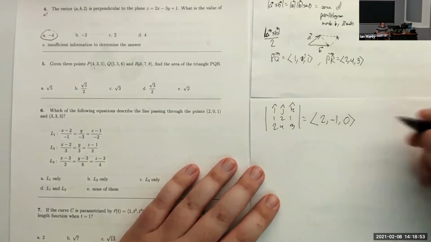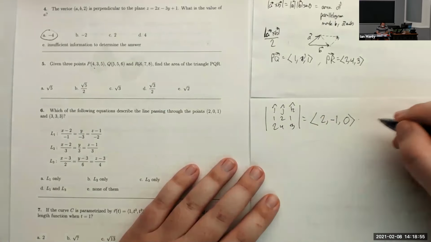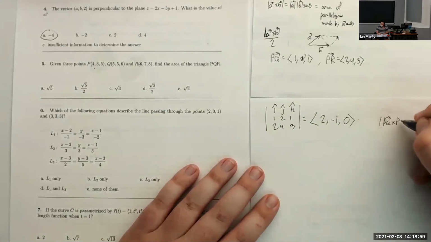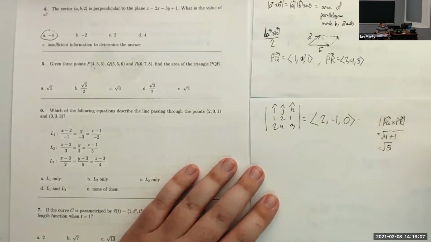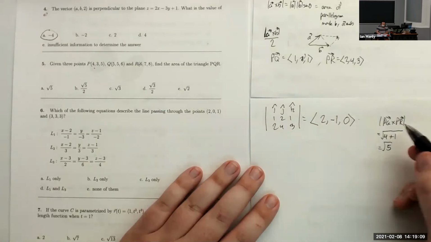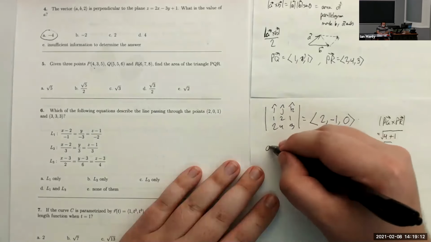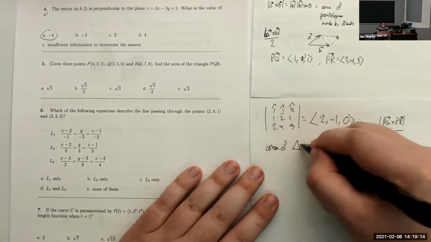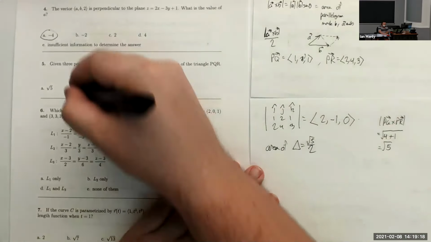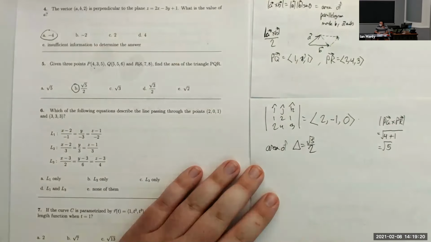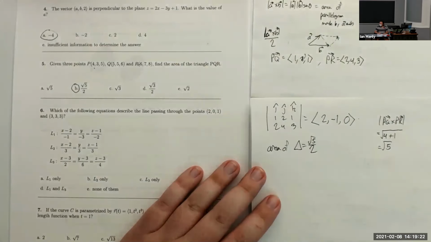Anyways, this is our cross product, and the magnitude of PQ cross PR is equal to the square root of 4 plus 1, so it's the square root of 5. And then remember, we wanted this divided by 2. So the area of our triangle is going to be root 5 divided by 2. That's going to be our answer for this one right here.